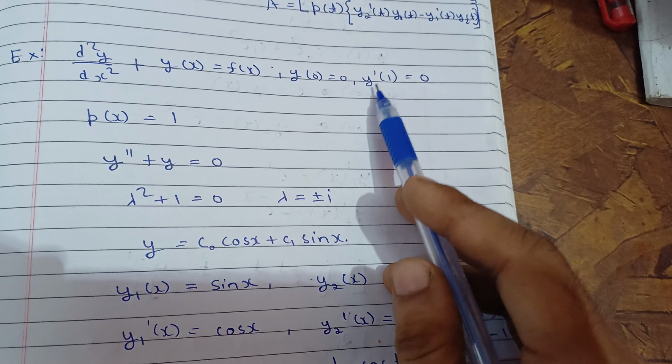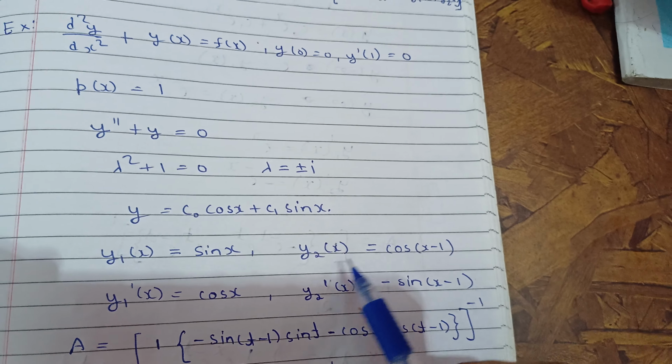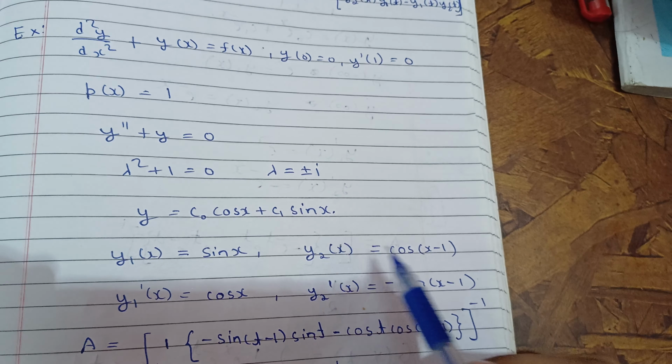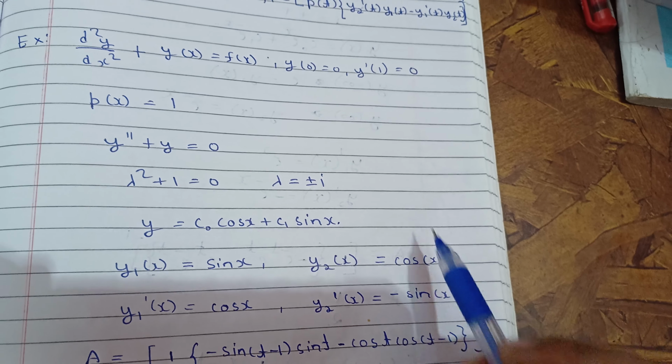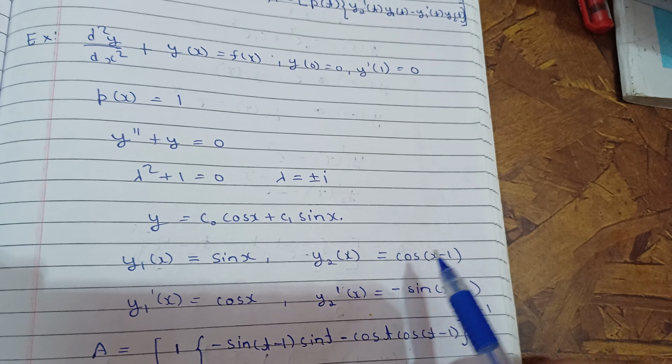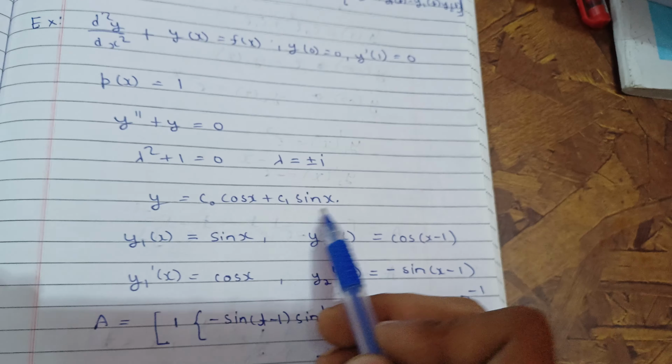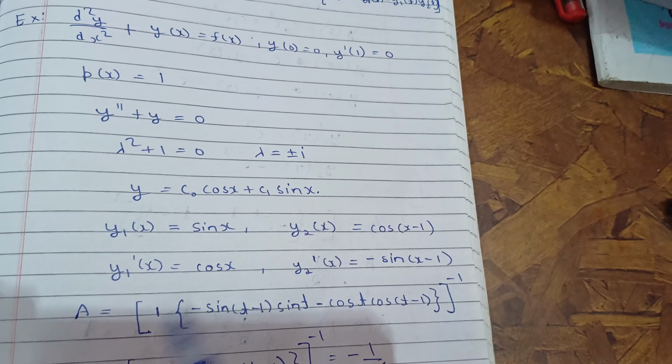And second, y dash(1) must be 0. So if you take y2(x) as cos(x minus 1), then y2 dash will give you minus sin(x minus 1), and sin(x minus 1) at x equal to 1 will give you 0. That's why these will be your solutions. So by just saying this, you can assume what your solution will be.